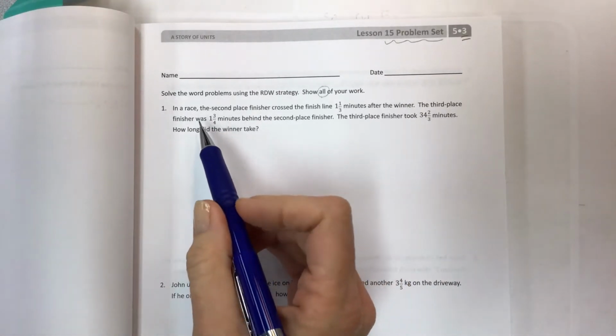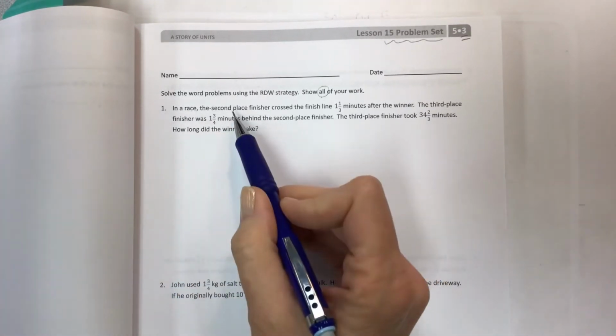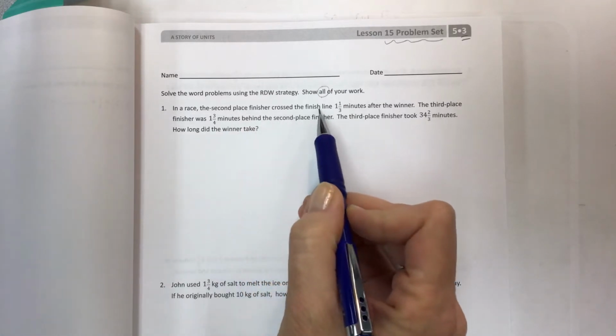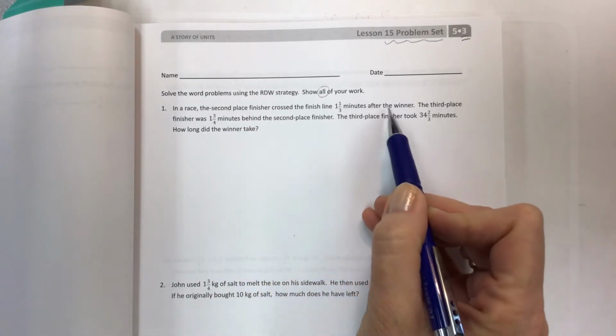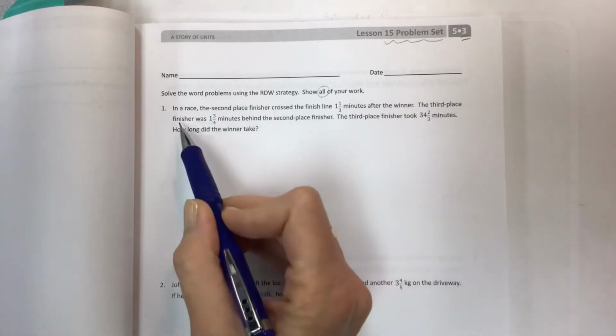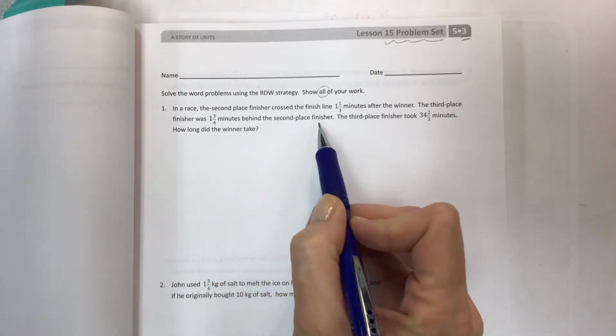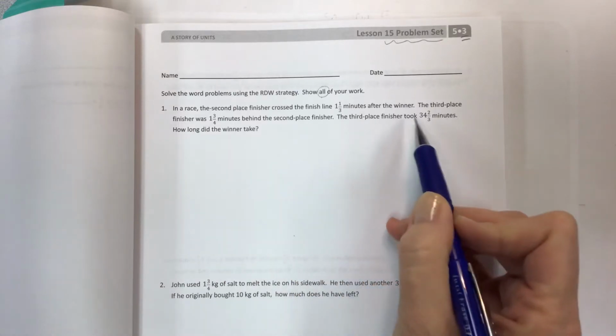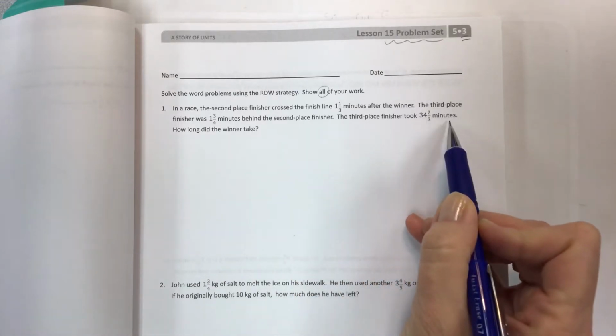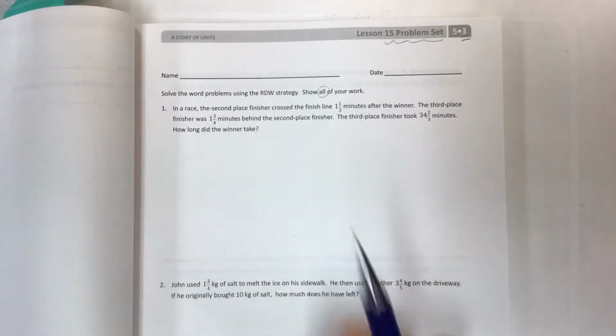So let's get started. In a race, the second place finisher crossed the finish line 1 1/3 minutes after the winner. The third place finisher was 1 3/4 minutes behind the second place finisher. The third place finisher took 34 2/3 minutes. How long did the winner take?